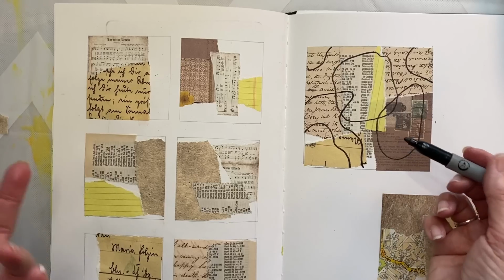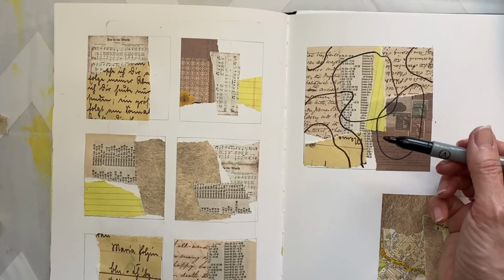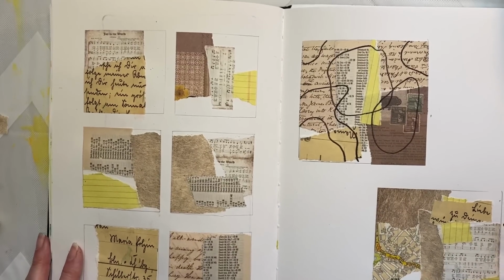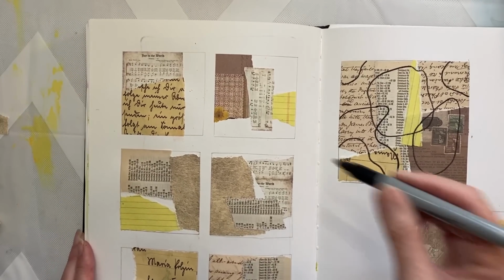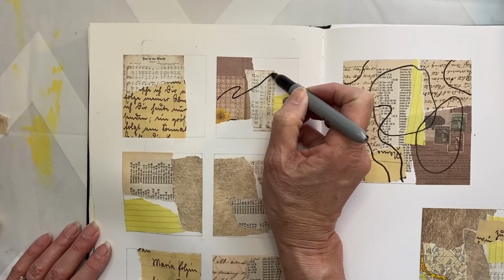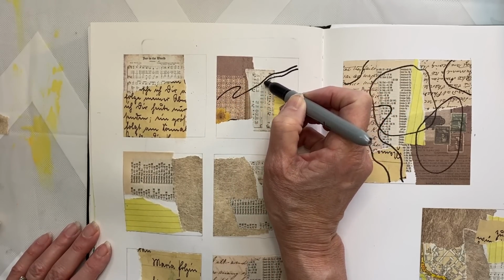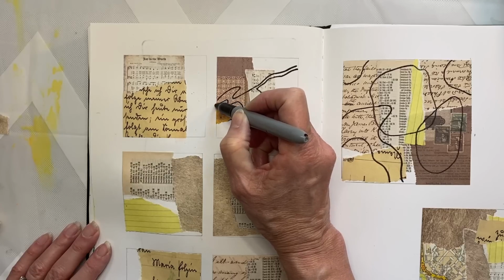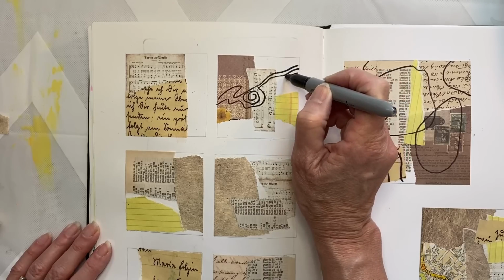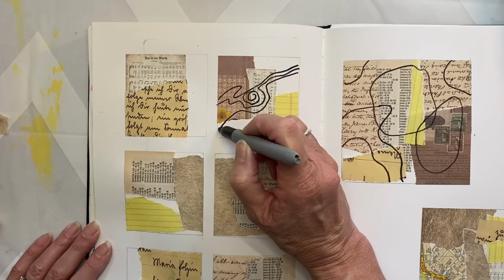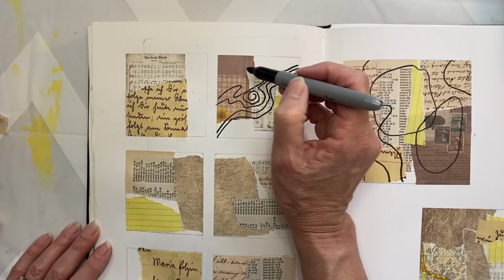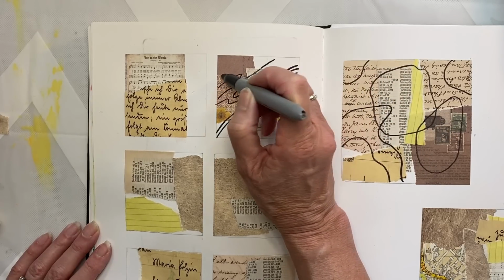You could use acrylic pen. I'm going to go in with an acrylic pen, a black and white acrylic pen, to put in some marks, because I think that can be very exciting and can look really good. And with this one, again, where we have that knot in the wood, and then the texture of the collage papers, I think can work really well.